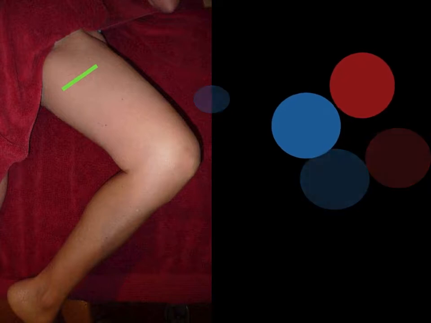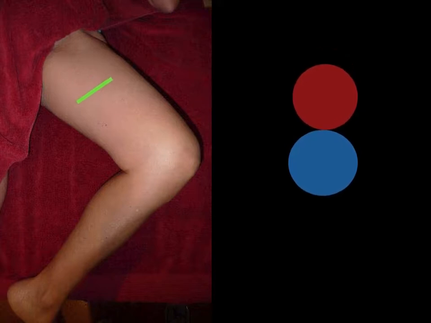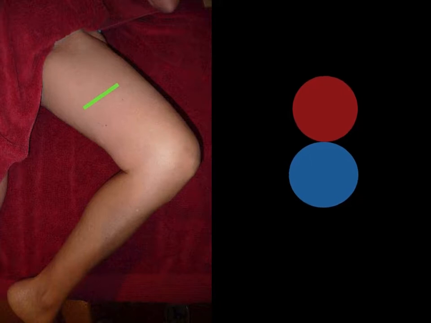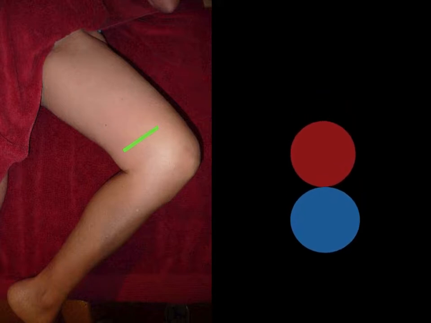As we keep coming down the leg, we're really just going to keep focusing on the superficial femoral artery and the superficial femoral vein. You should note that the vein is deep to, or in far field to, the artery. We're just going to keep coming down the leg in 1 centimeter increments, compressing, all the way until we get to the adductor canal, which is also called Hunter's canal.